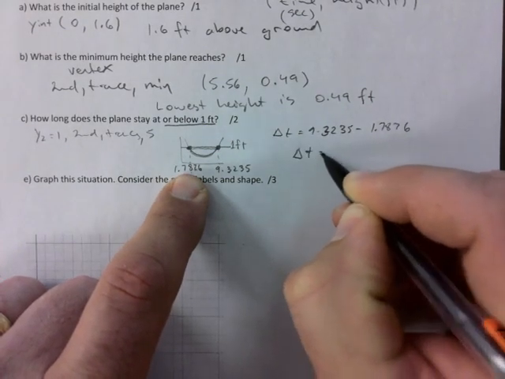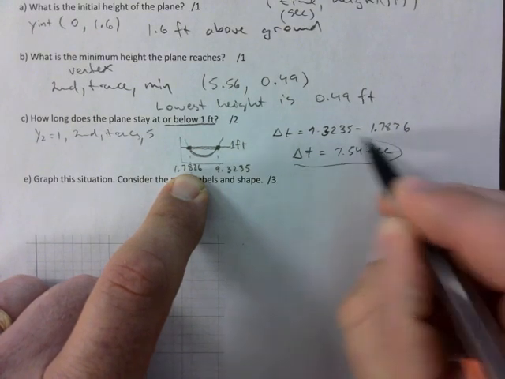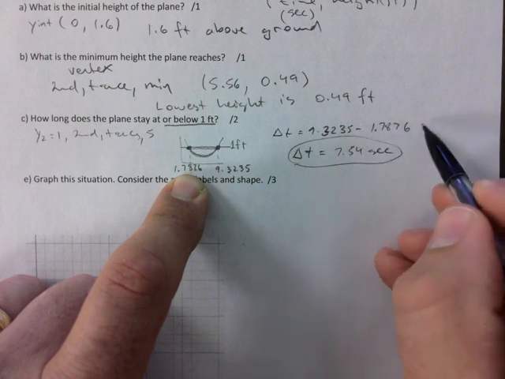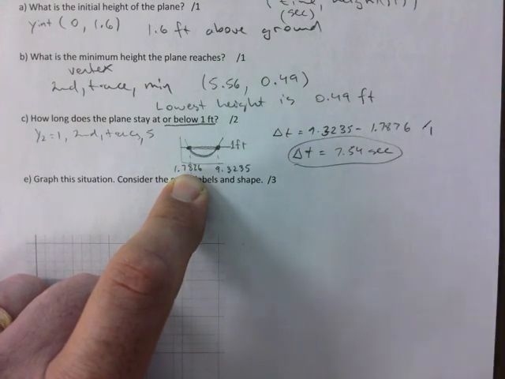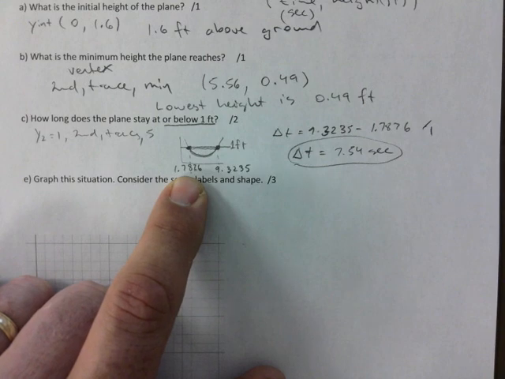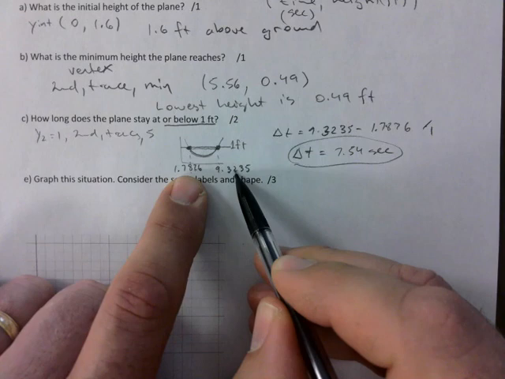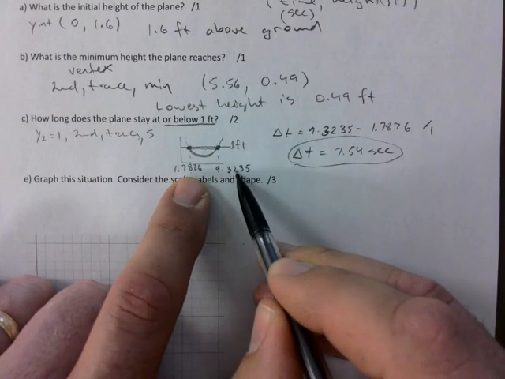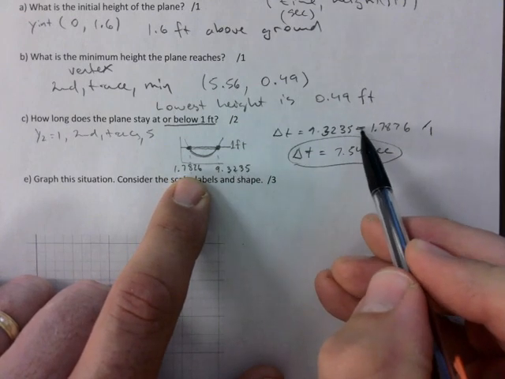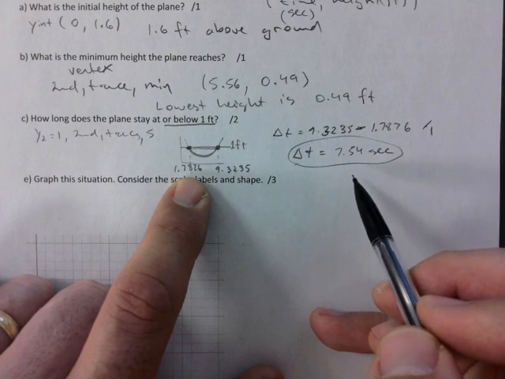So delta time is 7.54 seconds. That's the answer. The province would make the subtraction worth 1 mark because you need to understand, okay, I need to subtract. So each of these points is worth half a mark, so half and half, and then you subtracting, you get another full mark.